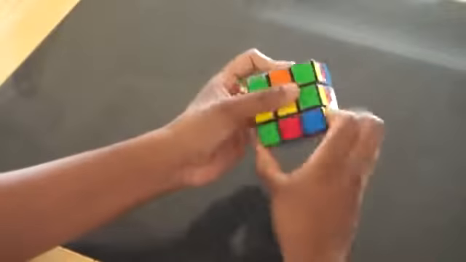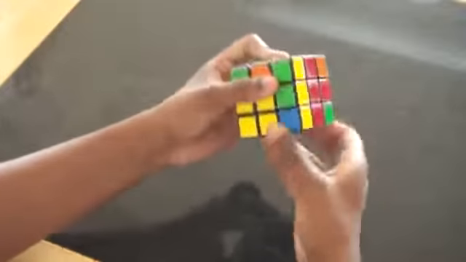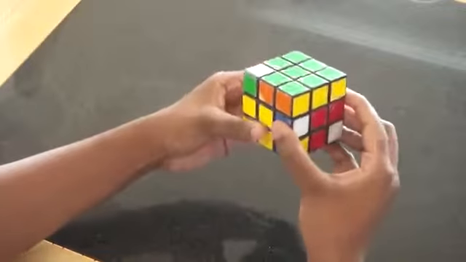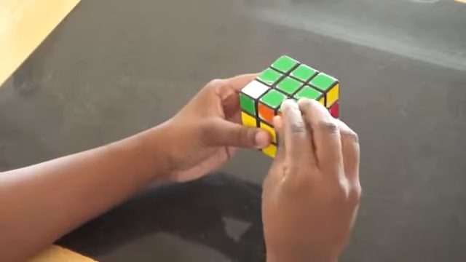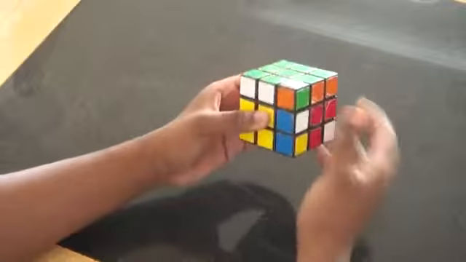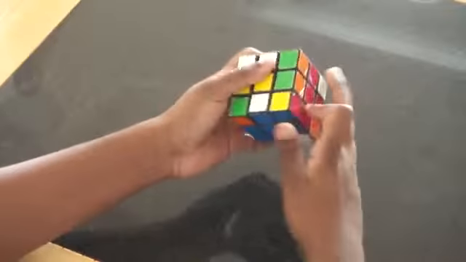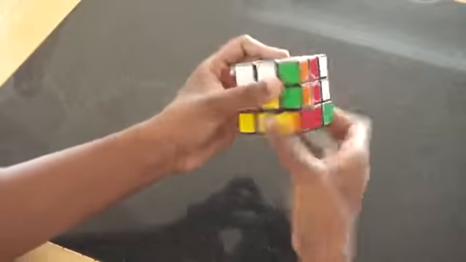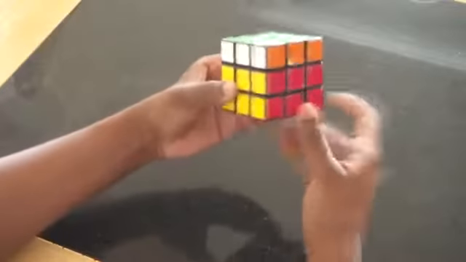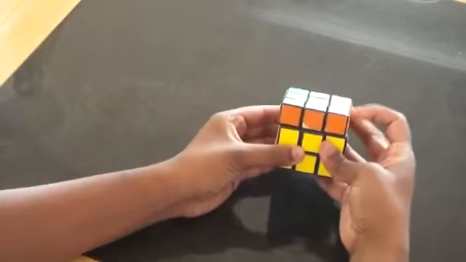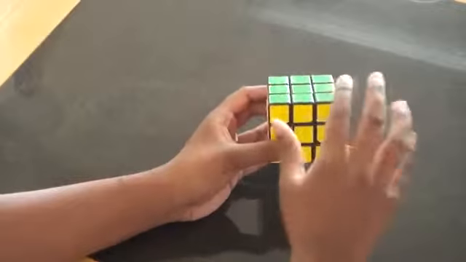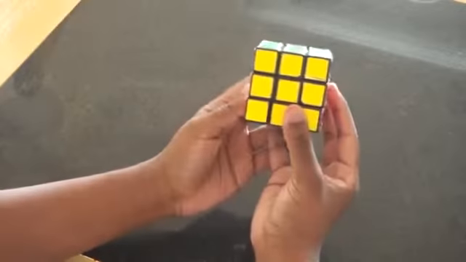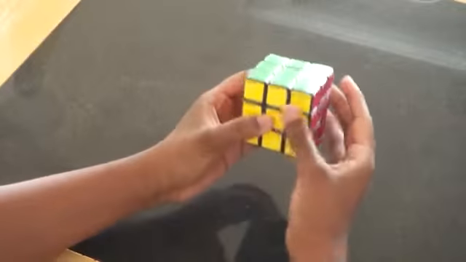Right inverted, right, down. Okay then, this corner is solved. Now just this last corner. Right inverted, right, down. Now you can see that we just need the top layer, just spin it around, and then there you go. You have officially solved the Rubik's Cube.